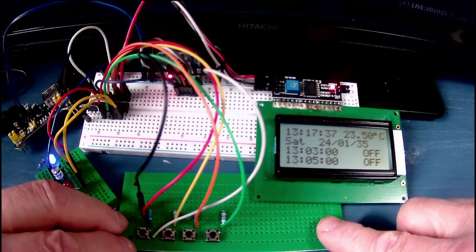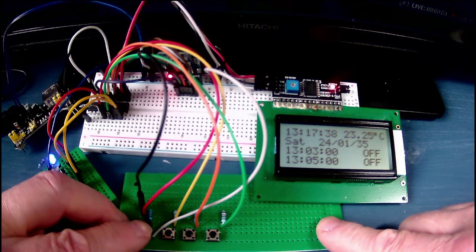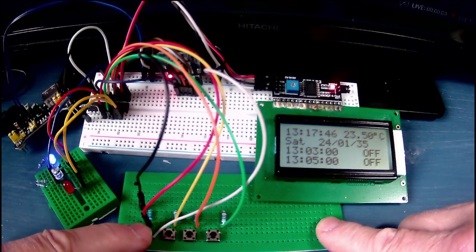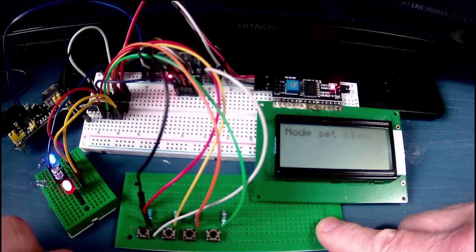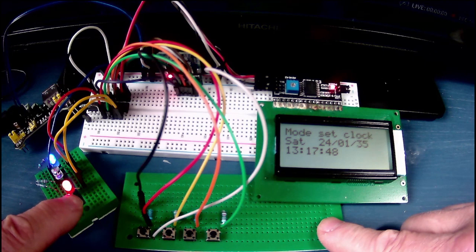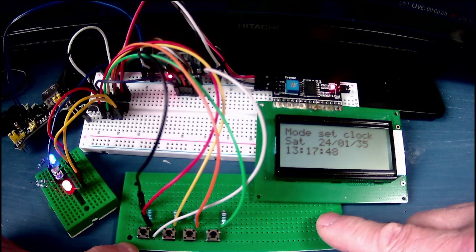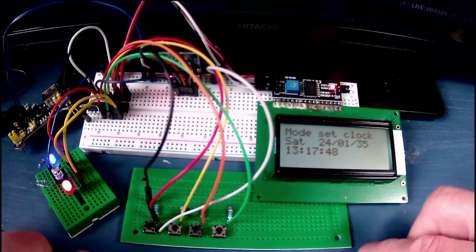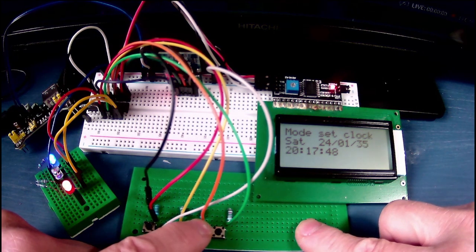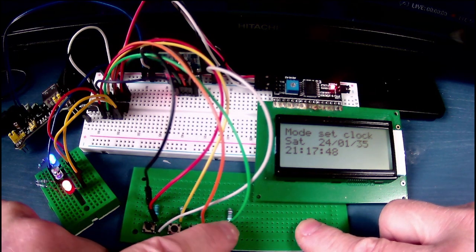So let's see what it's doing. As you see, we press set clock, and we beep. There is a delay because of the way the program is, as I said in the beginning. So the red LED shows we are in the function to change time and date. The first position is already on.